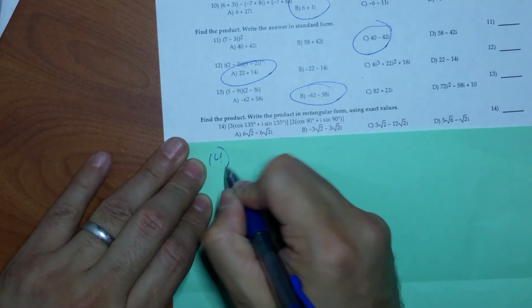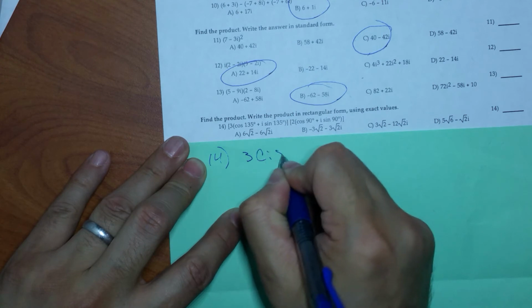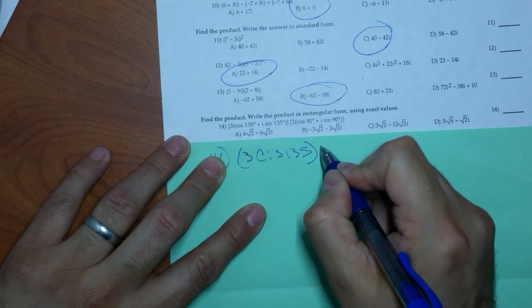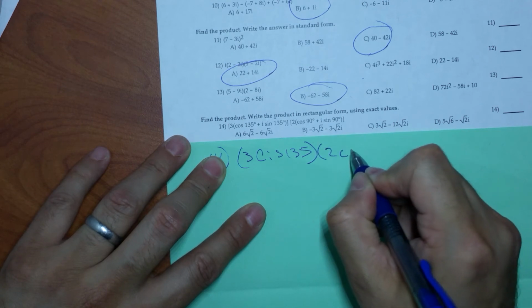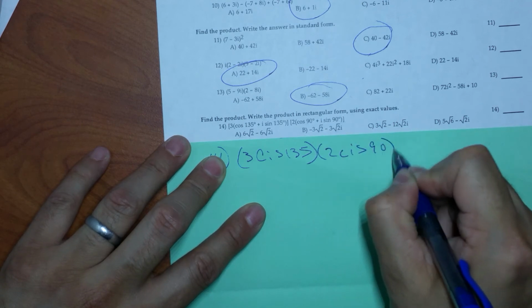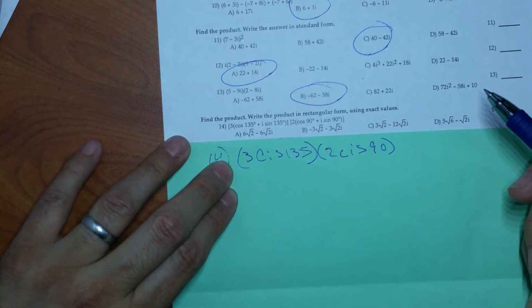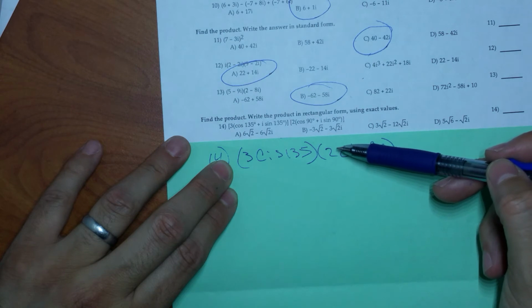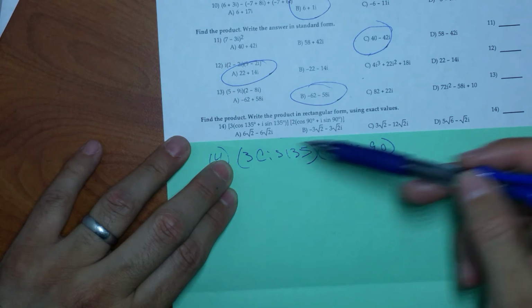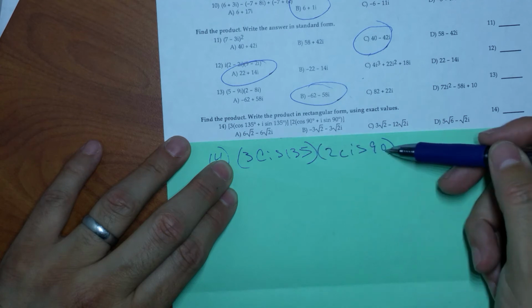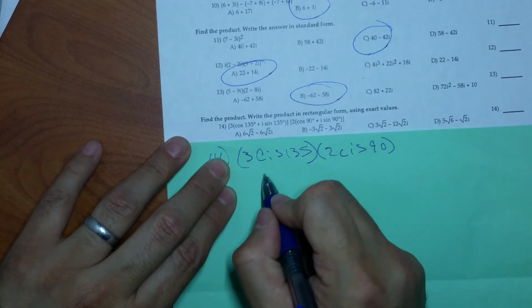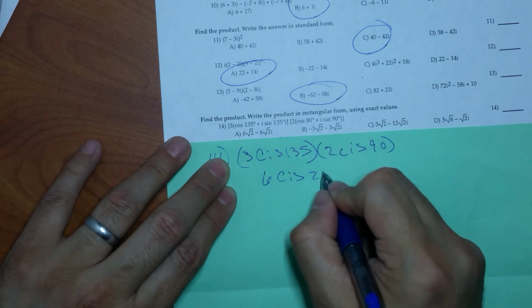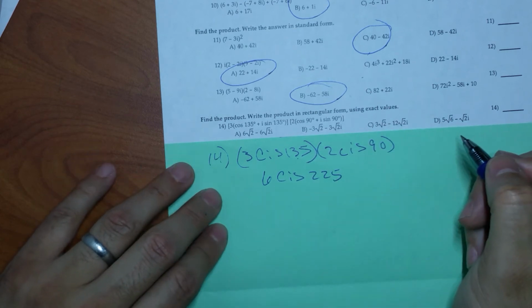So on number 14 we have 3 cis of 135 times 2 cis of 90. Now when I'm multiplying, what do I do with my radius? You multiply them. I multiply the radius, and what do I do with my angles? I add them. There we go. So it's going to be 6 cis of 225, since 135 and 90 gives me 225.